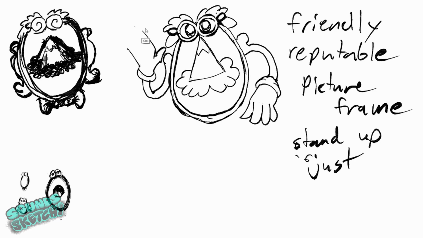So what if we did this? No, that looks more like a cool Sonic pose. So, oh yeah, oh, I like that very much. Oh yes. Okay, so there we go. I very much like that.